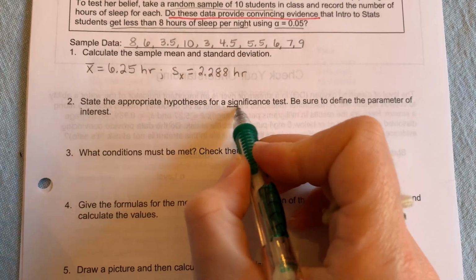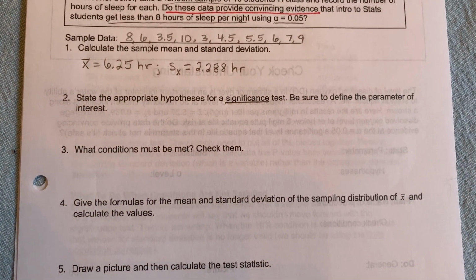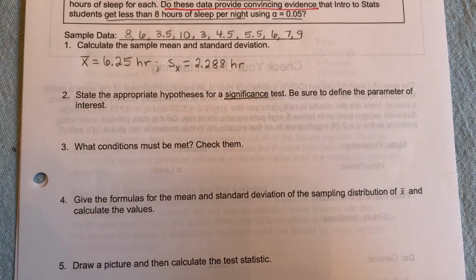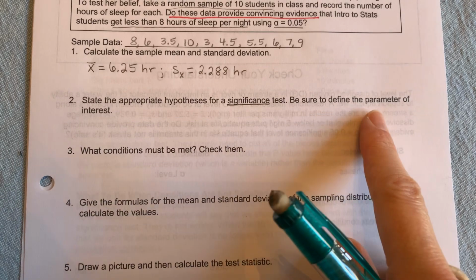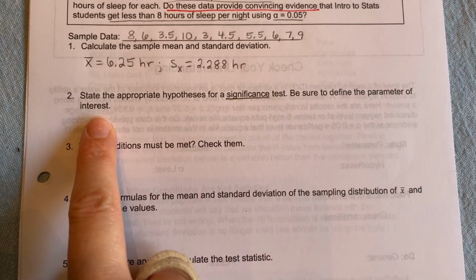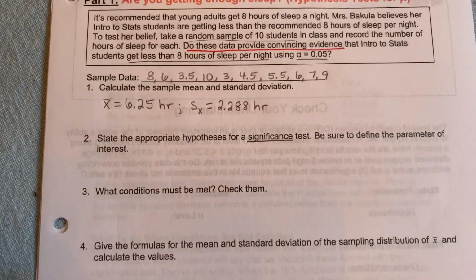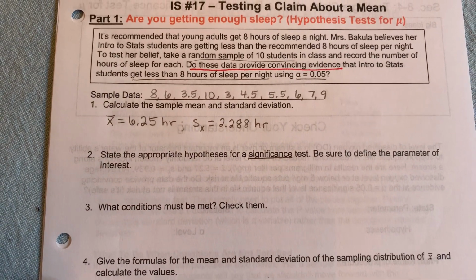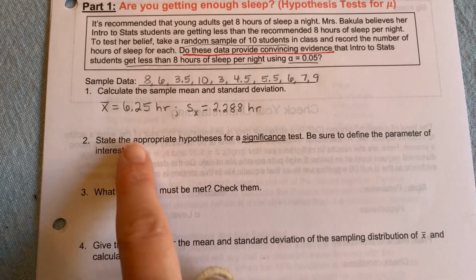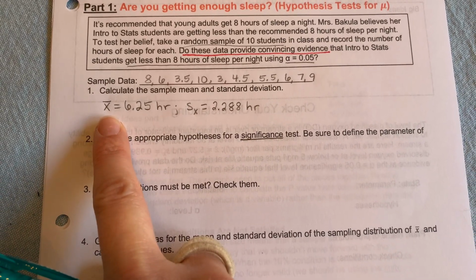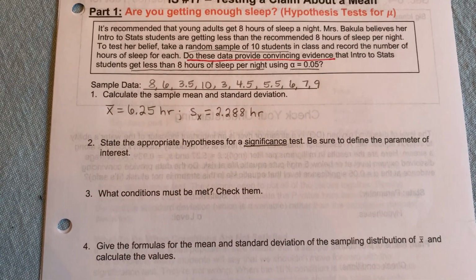Notice I'm trying to throw significance and hypothesis interchangeably in there so that you know they mean the same thing. This is a hypothesis test, significance test is the same thing. Okay, so we're going to state those hypotheses and be sure to define the parameter of interest. Okay, so the parameter that we're interested in is the mean, right? We want to know the average for the whole class. We're given the sample mean, so we can use that to test a claim about the population mean.